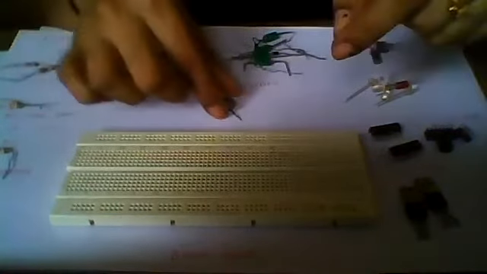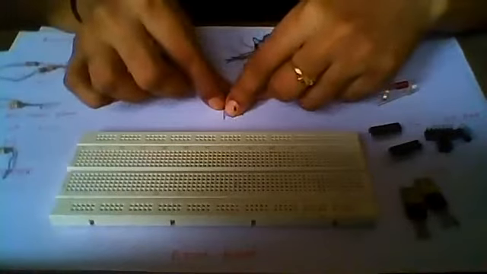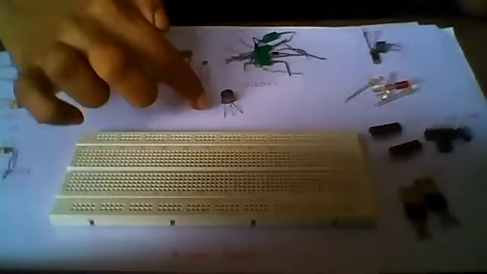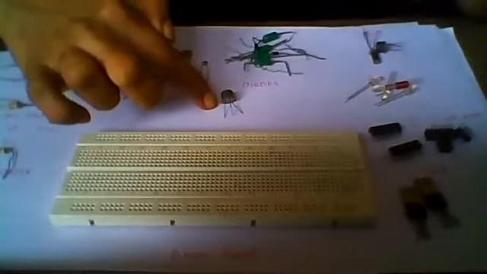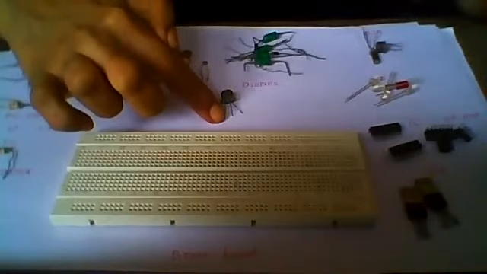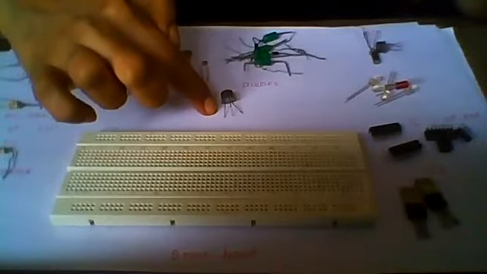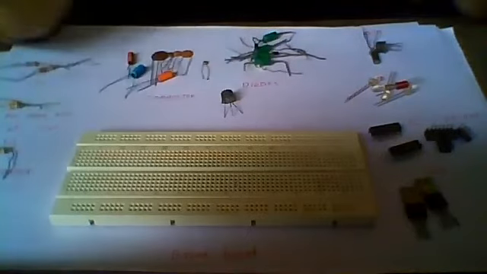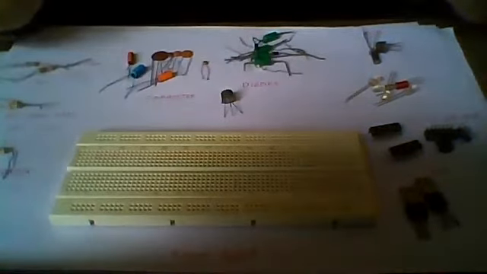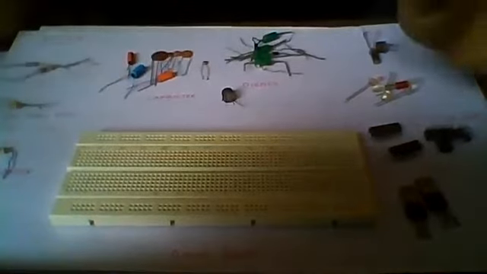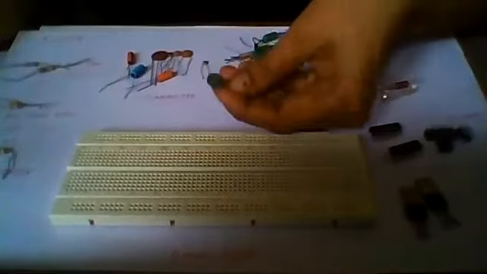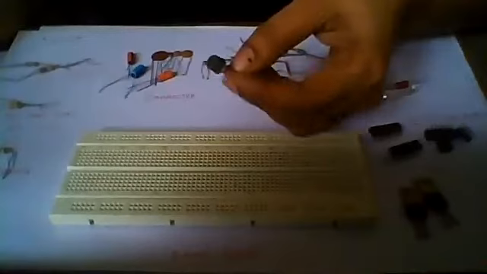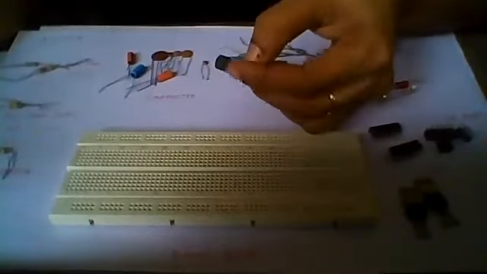So here you can see the three leads. Here is the projection. So the lead which is near this projection is the emitter, and the middle one is base, and the last remaining one is collector. Okay, so a transistor will have three leads, and the leads can be identified by using a projection on this transistor itself.